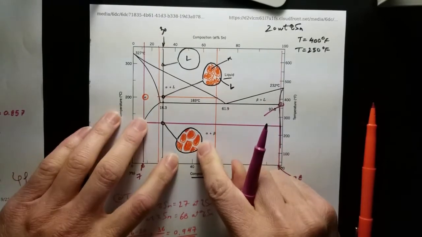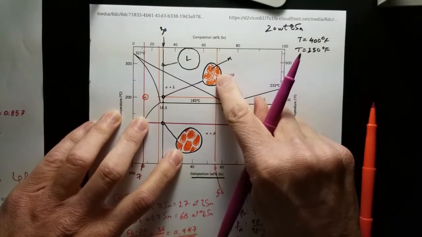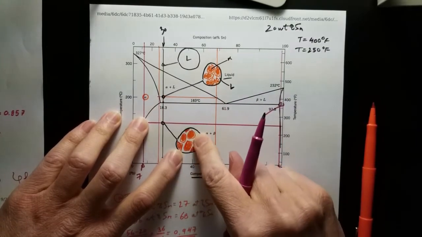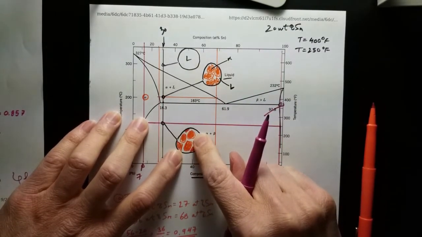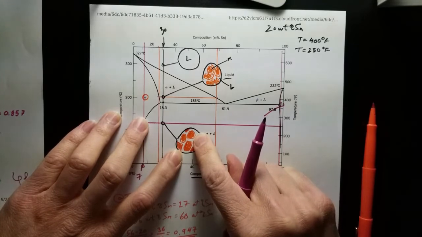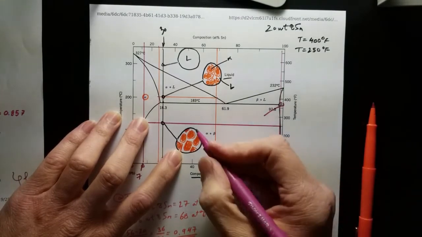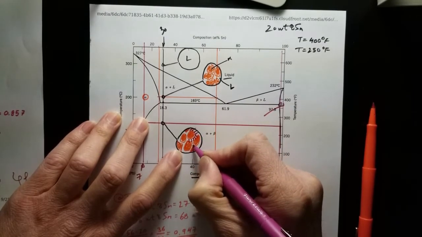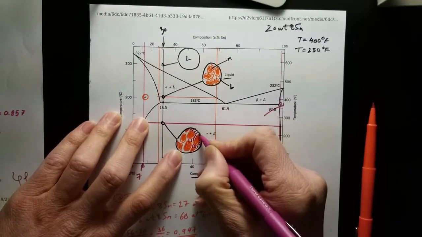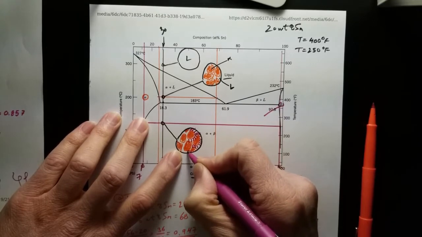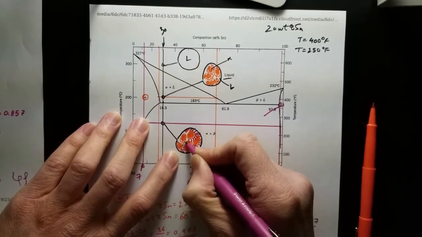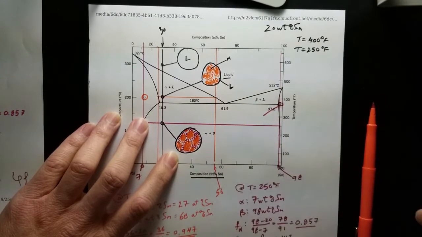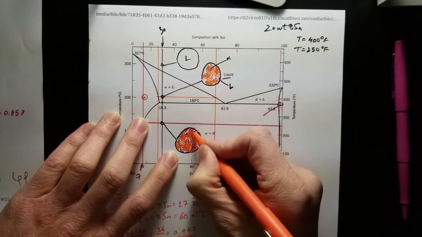Now in the regions which used to be liquid, when it drops from the alpha plus liquid into the alpha plus beta, that liquid transforms into the eutectic microstructure, which makes it a combination of alpha and beta, and they're going to have this kind of stacked lathe pattern.